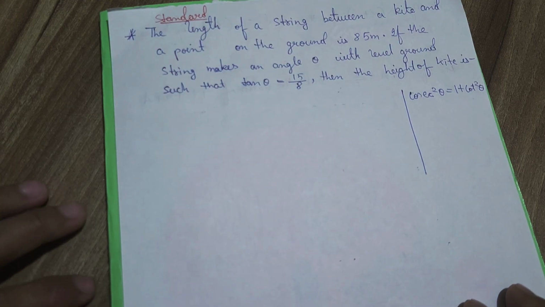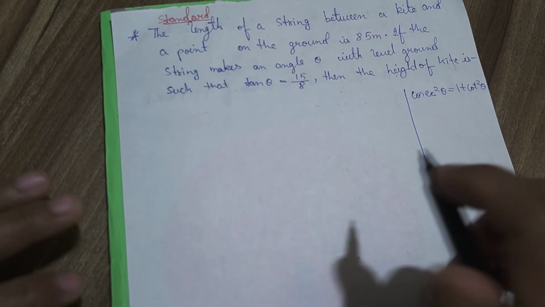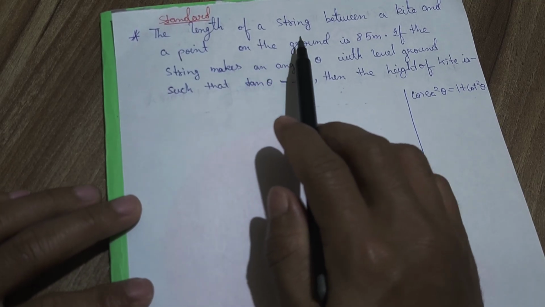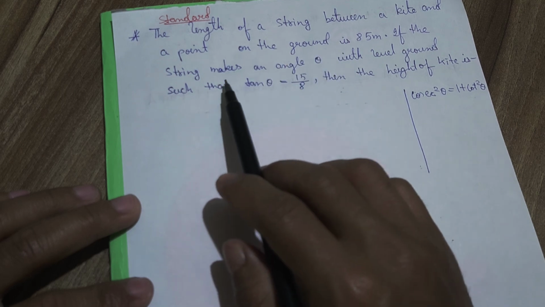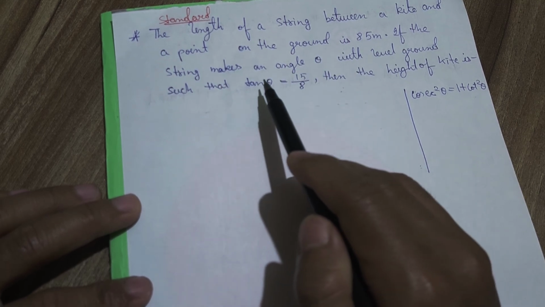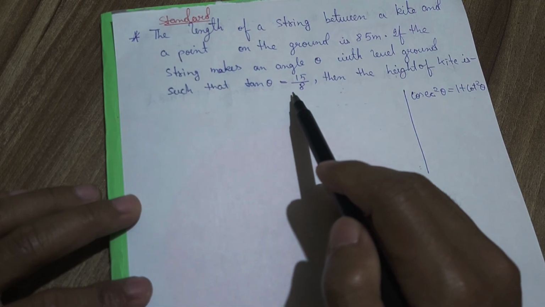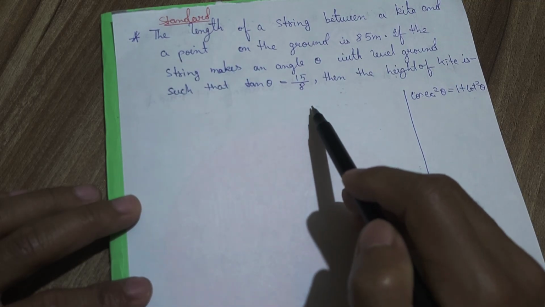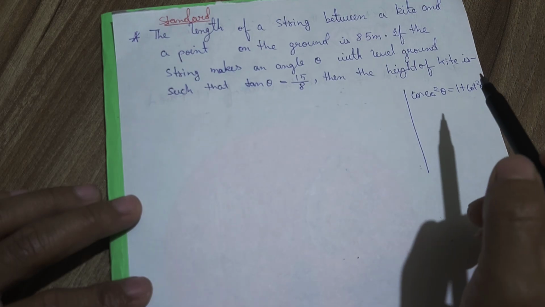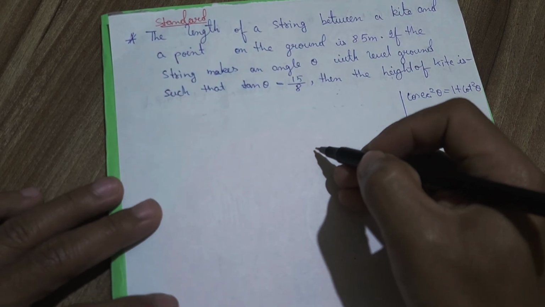So this question is for those who have taken Mathematics Standard. The length of a string between a kite and a point on the ground is 85 meters. If the string makes an angle theta with the level ground such that tan theta is equal to 15 by 8, then the height of the kite is, we have to find the height. So let's draw the figure first.